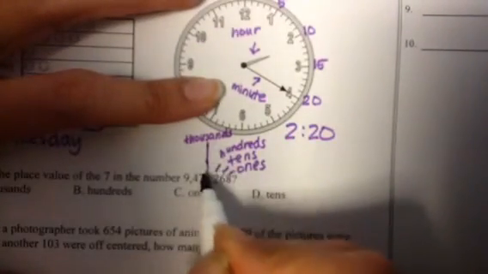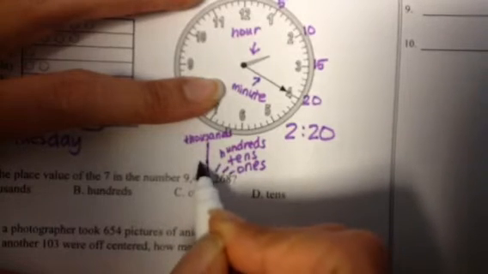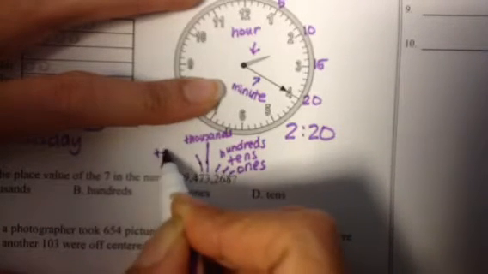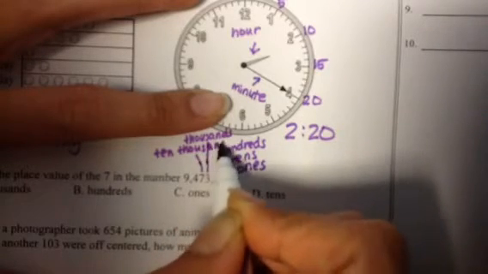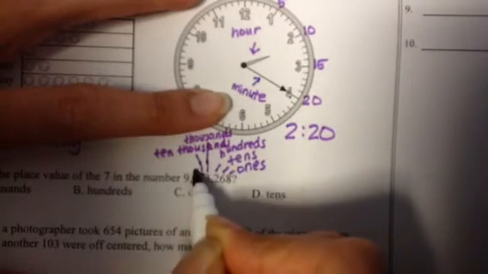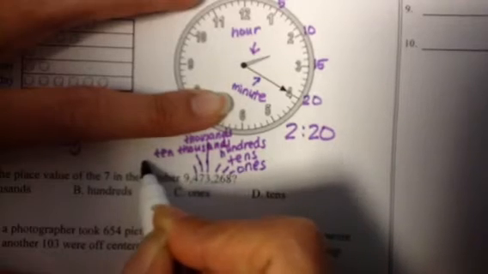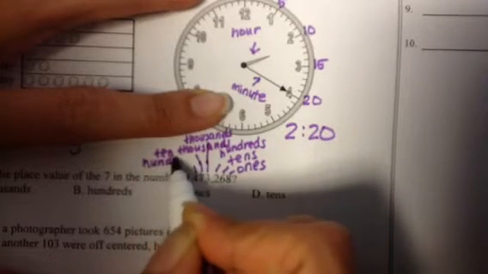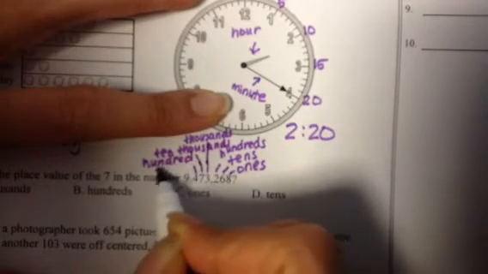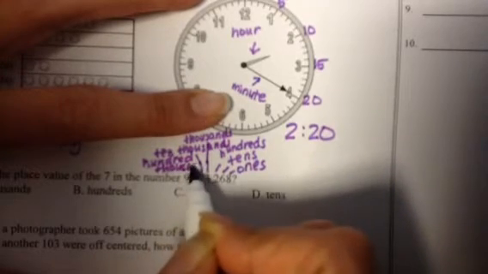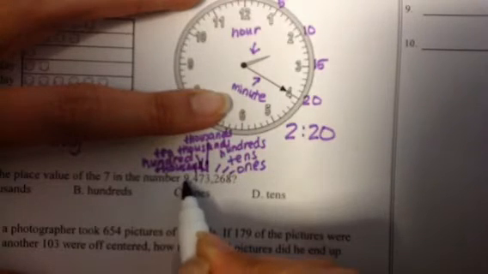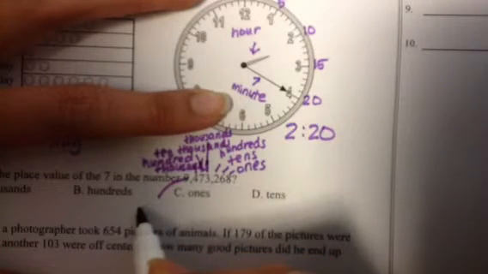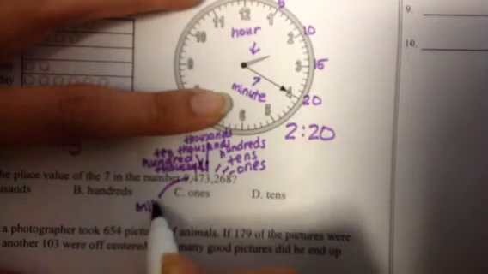I'll put that right there. And the 7, what's that? That's 10,000s place. And how about the 4? The 4 is in the 100,000s place. 100,000s. Can I fit that? Can you see it's so tiny? That's the 4. How about the 9? All right, the 9, I'm going to write it down here. The 9 is in the millions place.